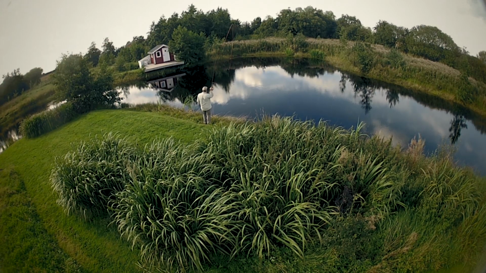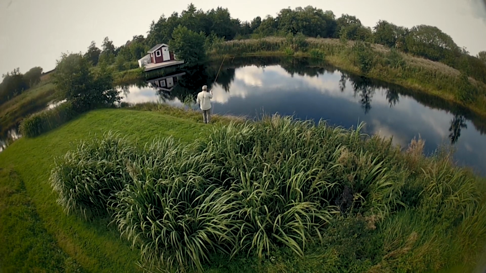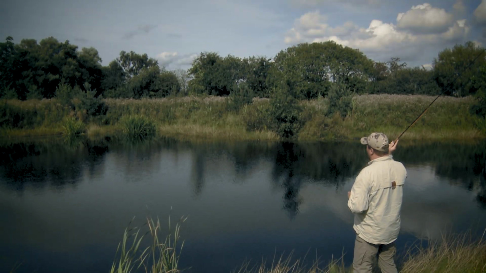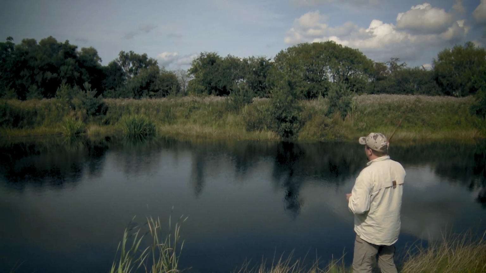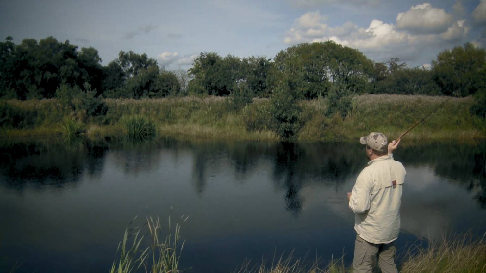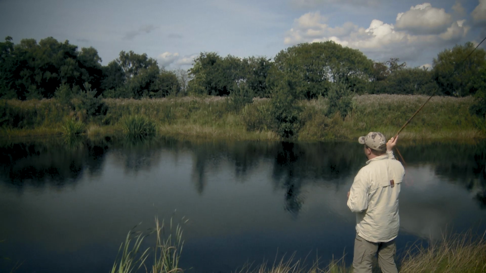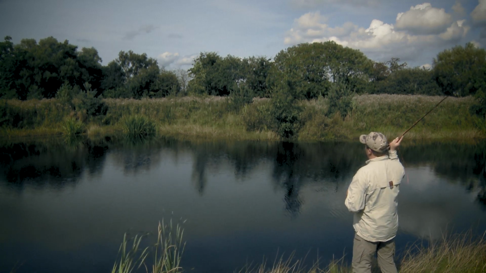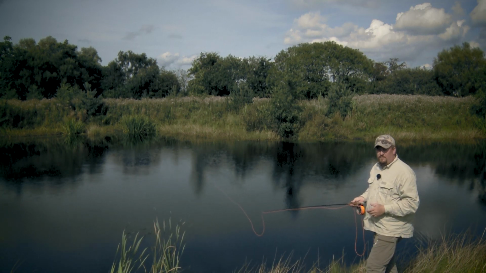So here's the correct pause, which allows the line to unroll fully before I begin my back cast. And if I make too short a pause, I simply end up using the first part of the back cast to straighten out the line, creating a lot of problems for myself.